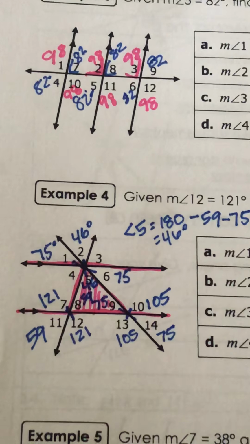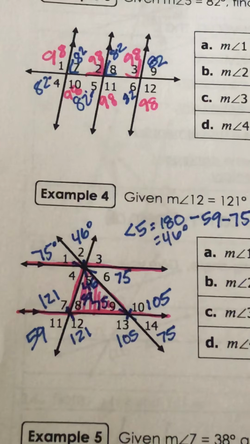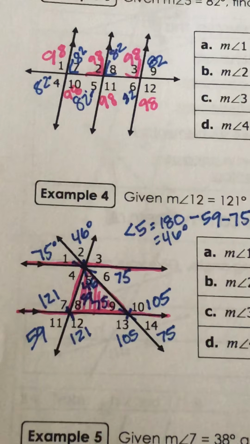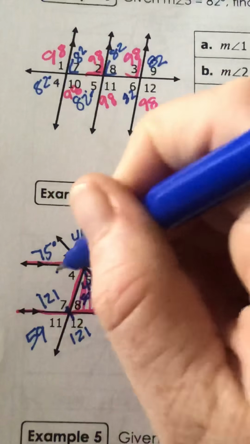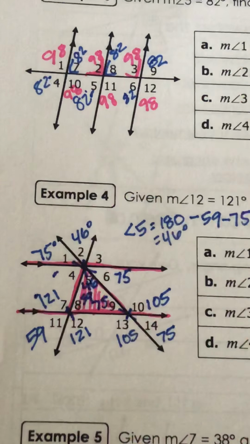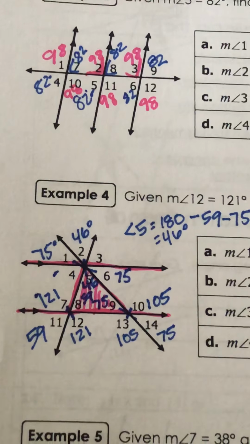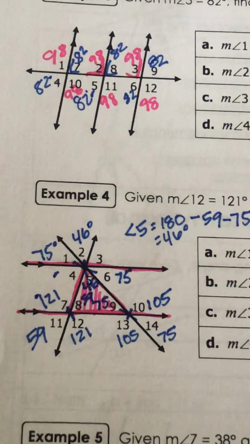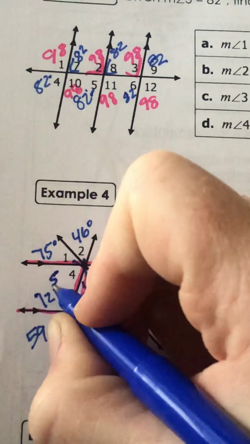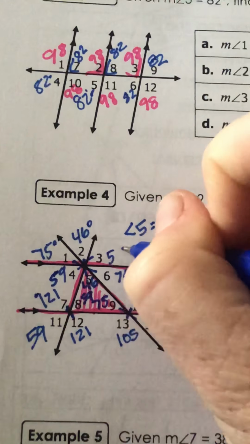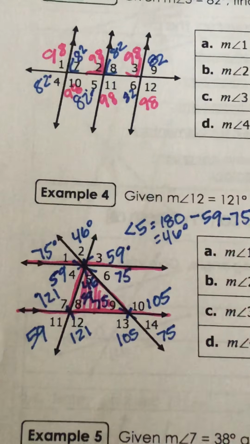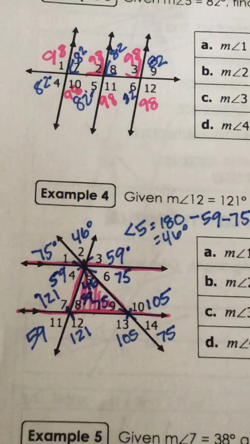But if you look at angle 4 and angle 7, those are same side interior, which means they are supplementary. So 4 would be 59 degrees also. And now I think we got it, because 4 and 3 are vertical, 59. All right, that's everything.